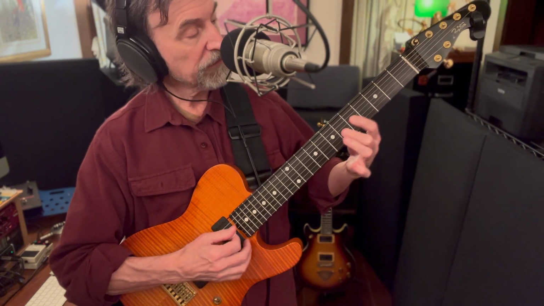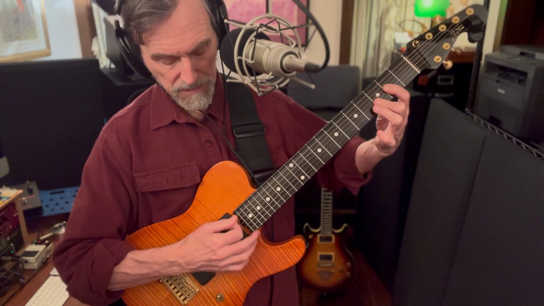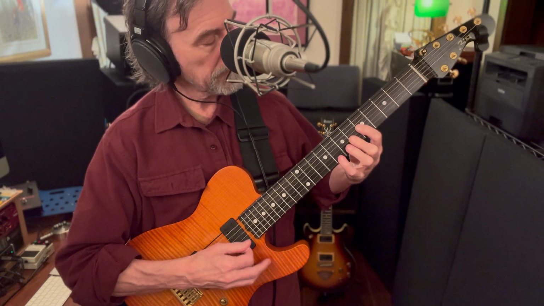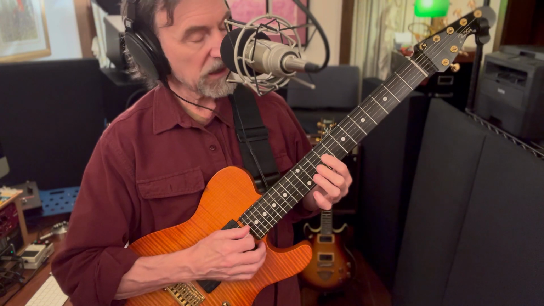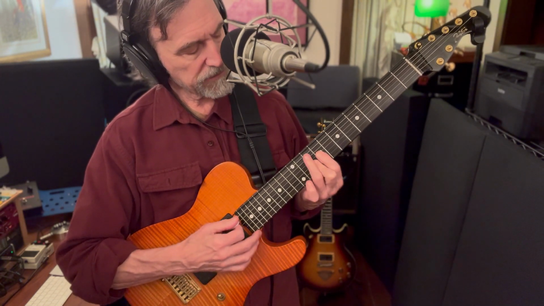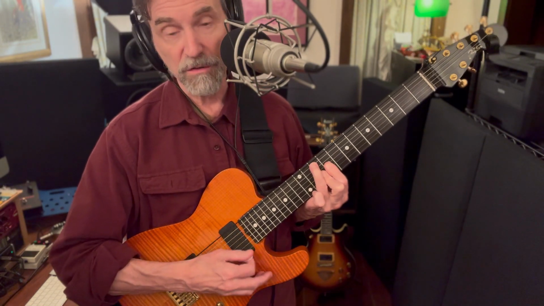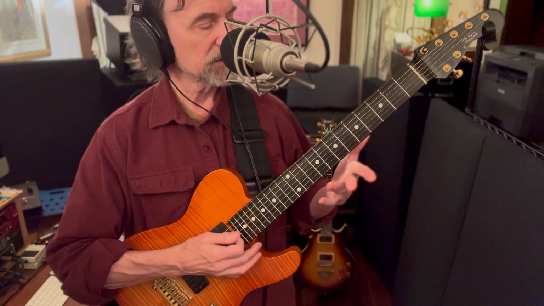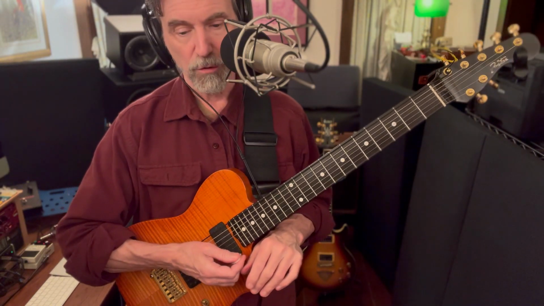If you move it down 3 frets, it's E minor 7 flat 5. Okay, then back to here. And then if you move it up to here, B minor 7 flat 5, that's like a D minor 6 or D minor 6/9. So that's kind of what I'll be doing. I'll be taking these through those different permutations.